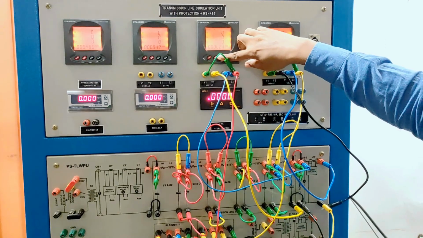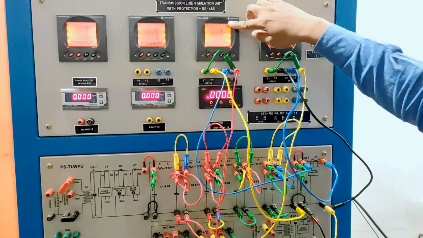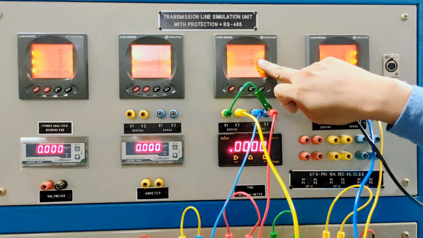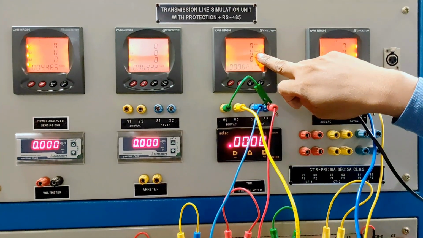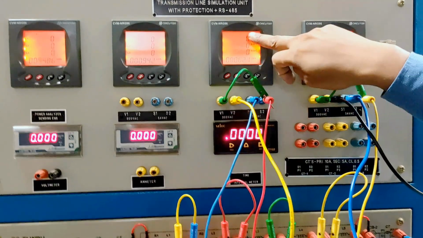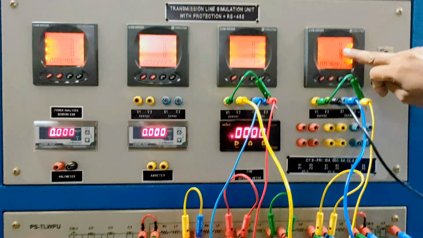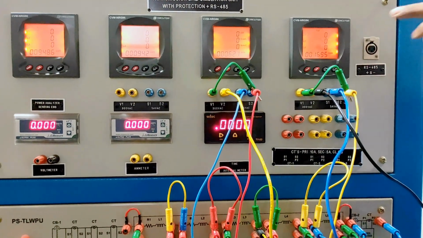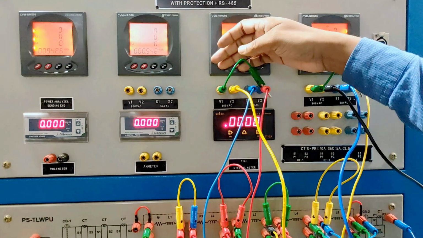Now to see the power, we have to press another button, this button, this button. Then this screen will show us the real power, this will show us the inductive reactive power, and this one will show us the capacitive reactive power. Similarly, this screen will tell you the power flowing to the load. But to know the voltage, again you have to press.